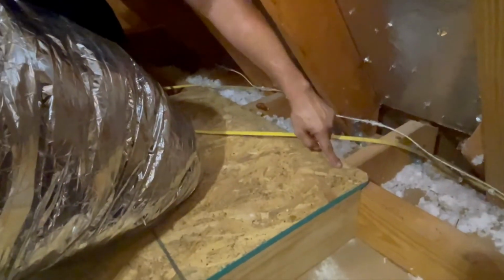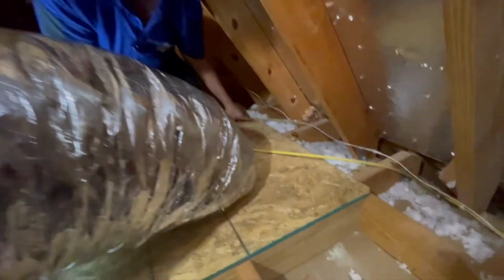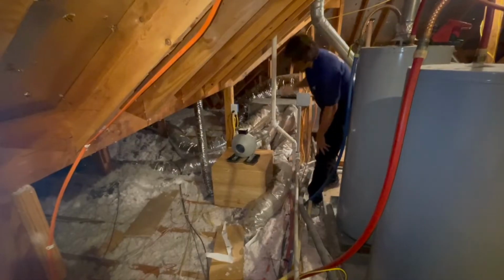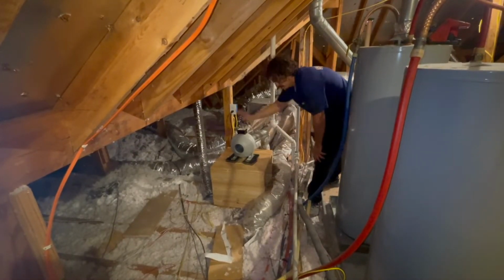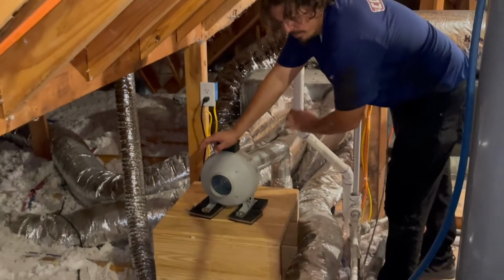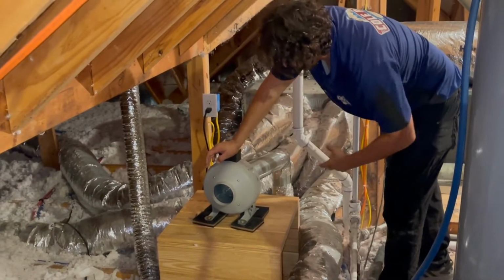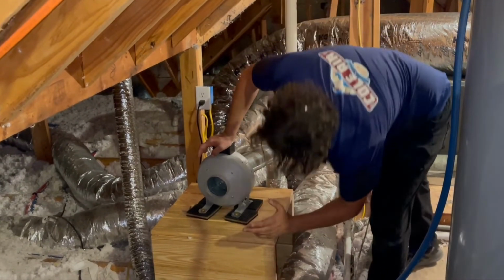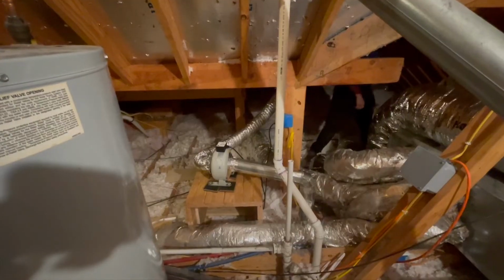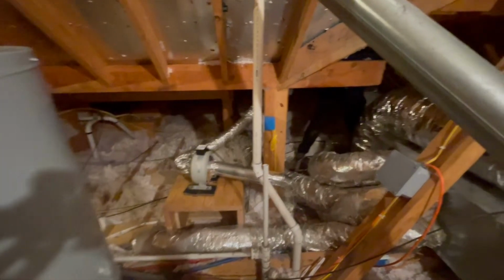It's held together with 2 sheet metal screws. All right, so right here we have a 4-inch inline dryer booster fan to remove the lint from the dryer or assist it in getting out. However, it's just blowing in the attic. As Dustin pointed out earlier, that booster fan was disconnected.